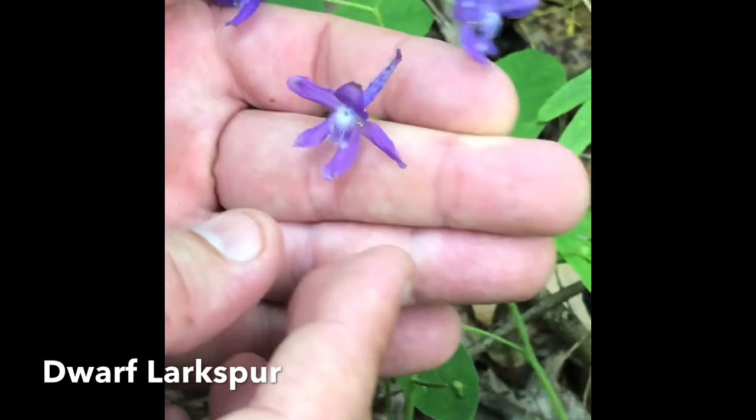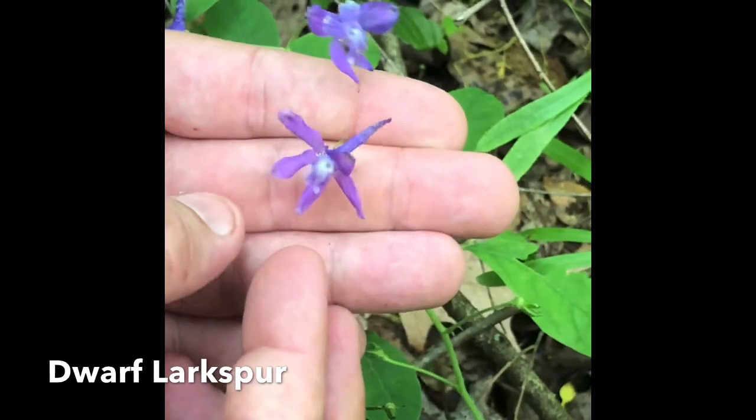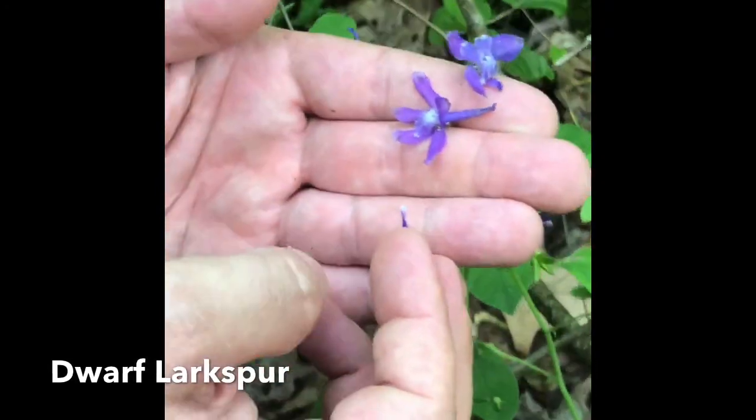This is what I believe is a larkspur. Real pretty flower, has a real unique flower to it, and unique leaves as well. Just a cool thing you might find out in the woods.